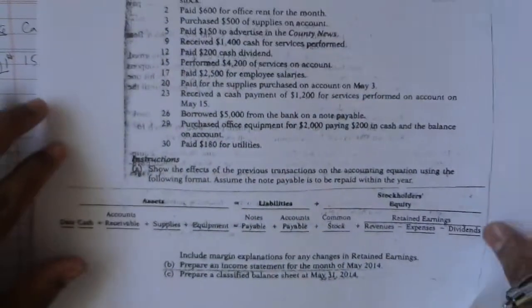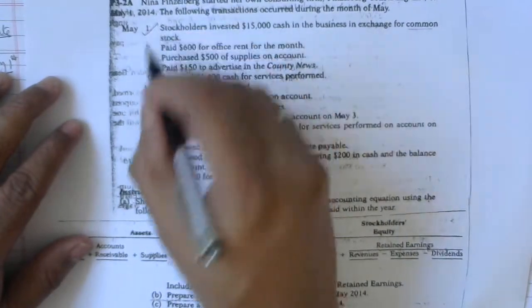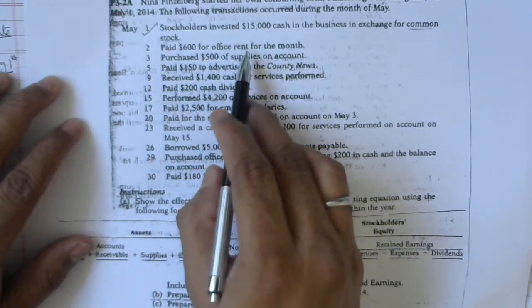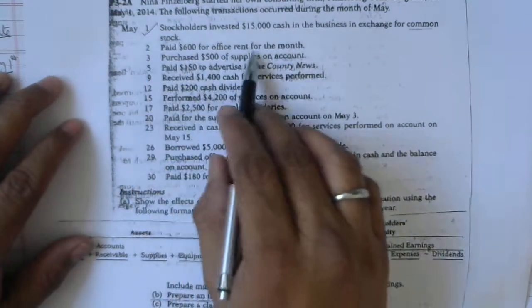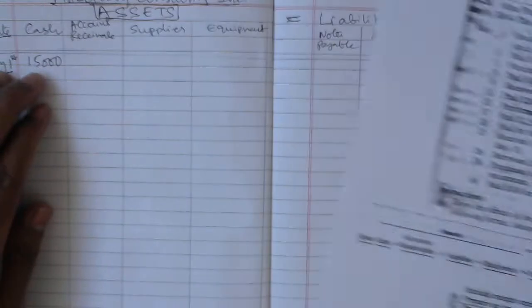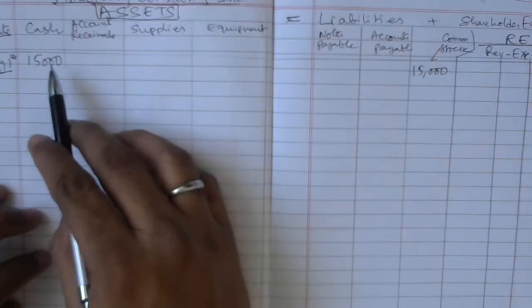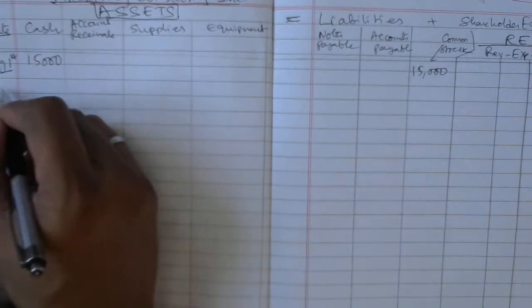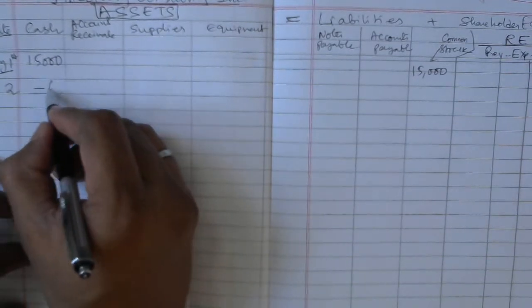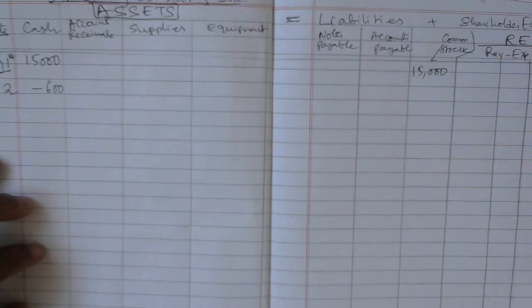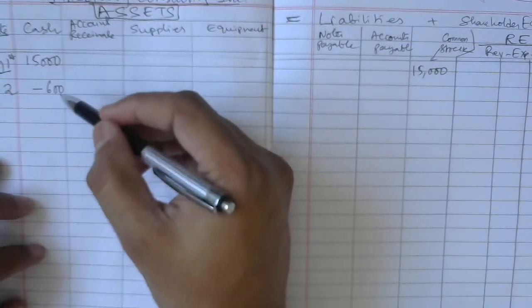My second transaction, so this one we finished. Paid 600 for office rent for the month. So this is basically an expense payment. Okay, so if you pay 600, what will happen? Your cash will reduce, right? So here I will say 2nd May and then minus 600. Because you are paying 600, your cash will reduce.